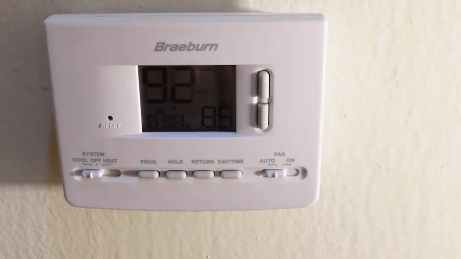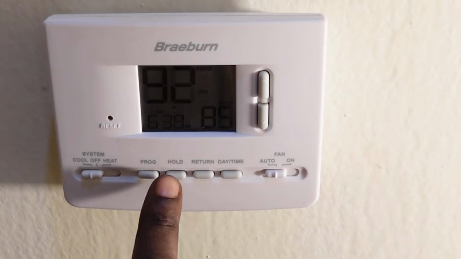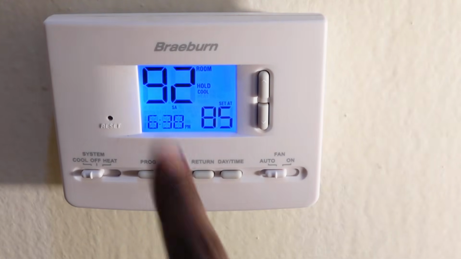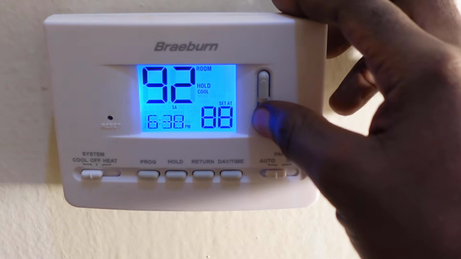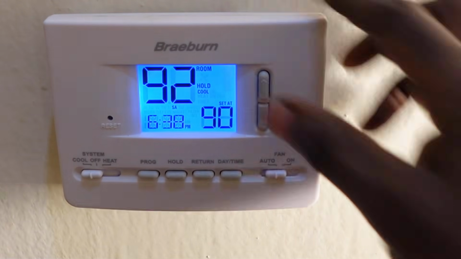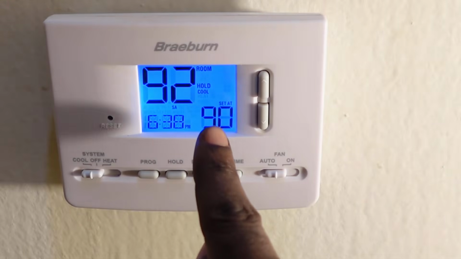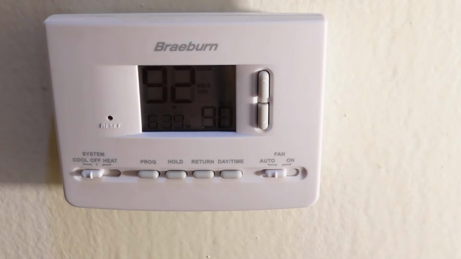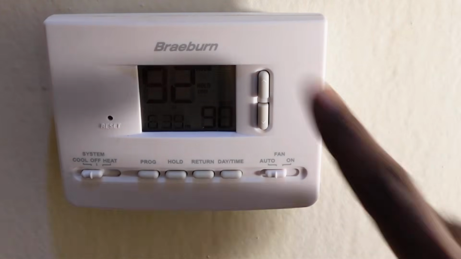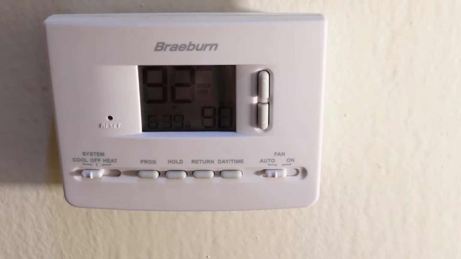So that's how to reset your Braeburn thermostat and set the program schedule. If you want to set a temporary temperature to override your temperature program, what you want to do is to hit the hold button here. Okay, now you can see hold on the display. So you can use the arrow up and down buttons to adjust your temperature. Okay, so that's how to set a temporary temperature, and this hold on your display is going to keep your current temperature indefinitely. So that's how to override your program schedule and set a temporary temperature. That's how to reset this Braeburn thermostat, set a program schedule or set a temporary temperature.